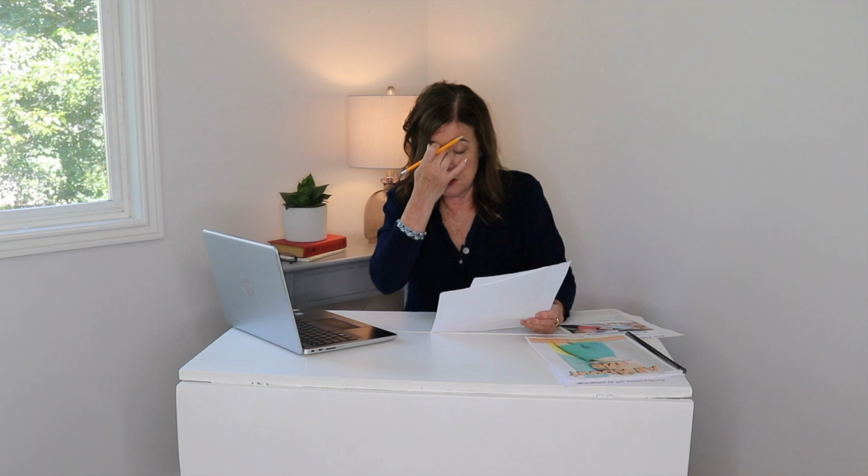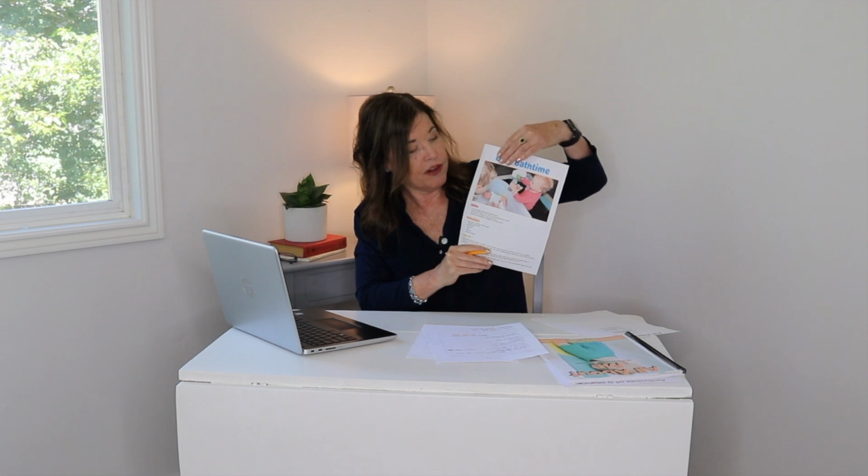If I were to do the toddler lesson plan, same thing. I go to it, I look at it here. I can either look at it from my computer, or I can make a paper copy. And every activity has at least one big picture, so you can see it actually happening.